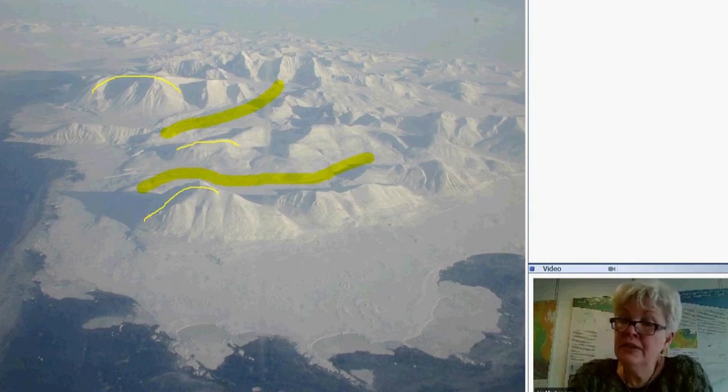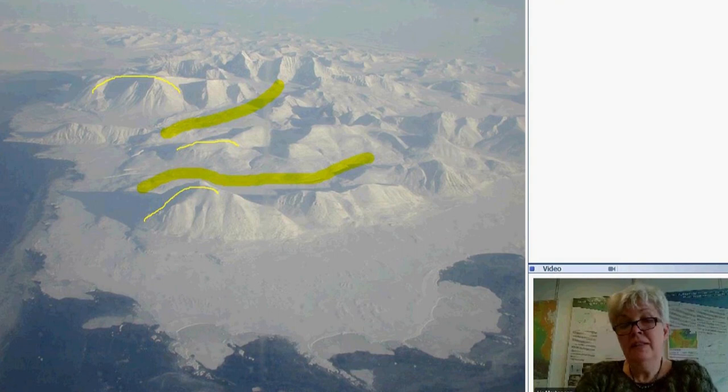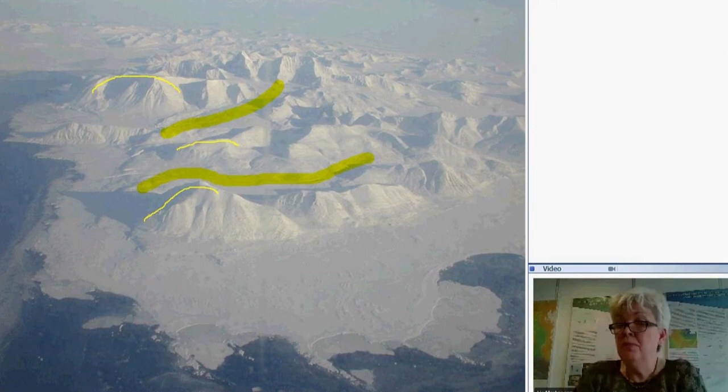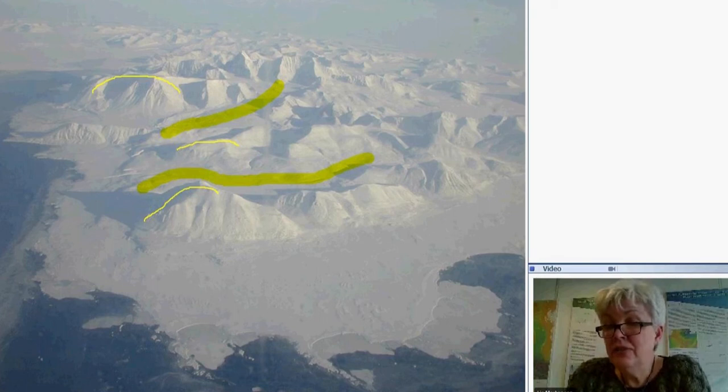If we saw this same image during summer, then these mountain tops would have been ice-free and would have been more black and gray, but the glaciers that fill the valleys would still be there.